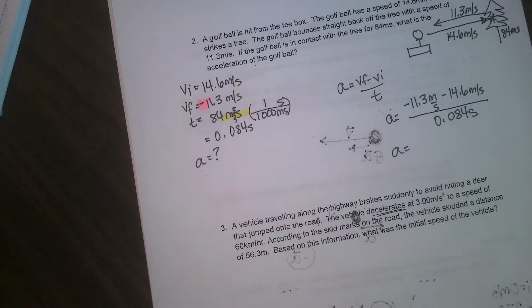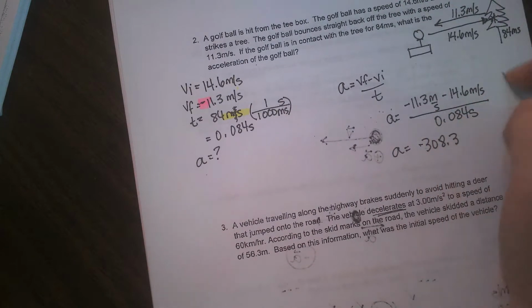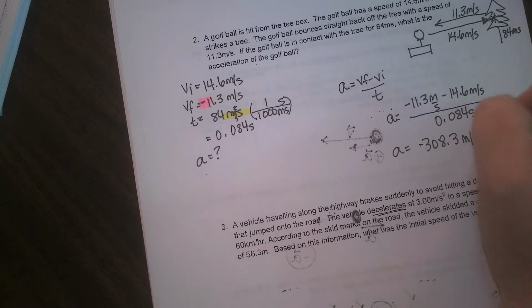What'd you get, Cameron? Negative 11.3 minus 14.6 divided by 0.084. Negative 308.3 what? Look back to see the meters per second squared.